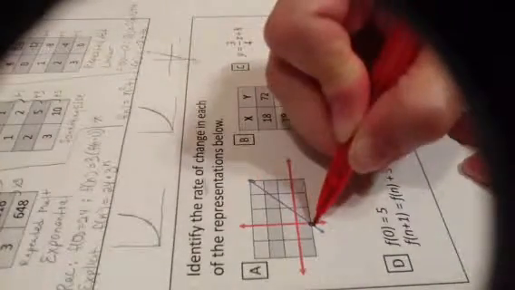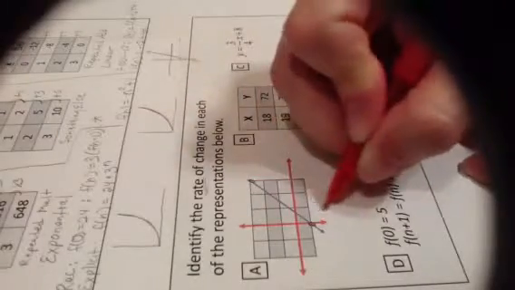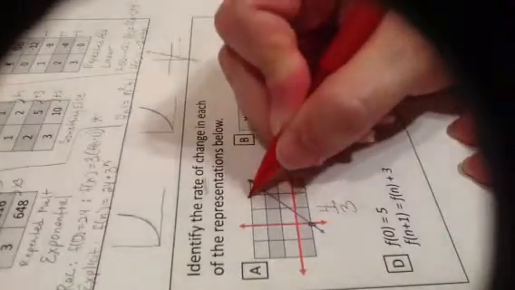Okay, now we want the rate of change. Rate of change is slope. So in this diagram, I find the point where it crosses, and I can count up 1, 2, 3, 4, to the right 1, 2, 3. So the rate of change is 4/3. Up 4, right 3. Rise over run.